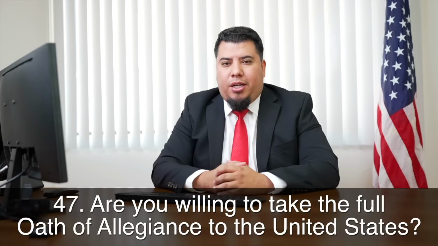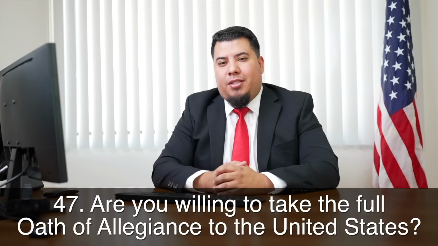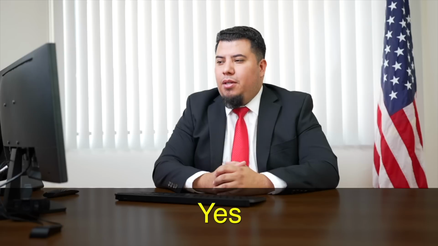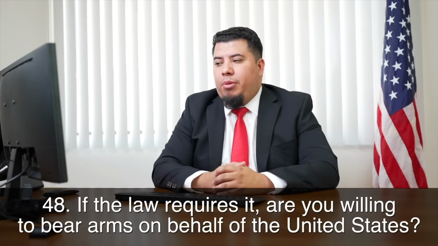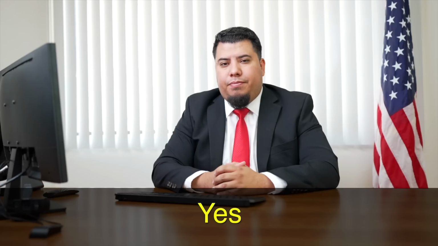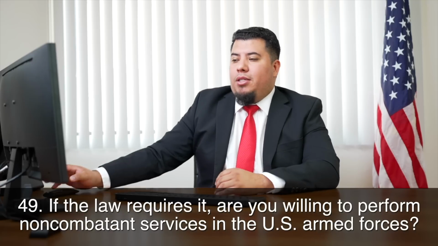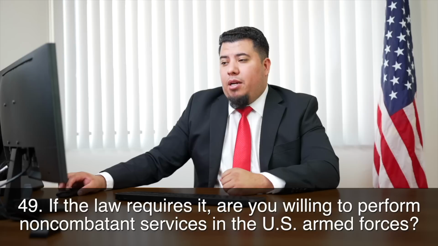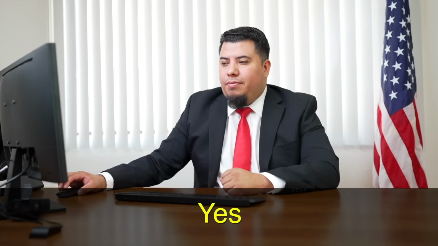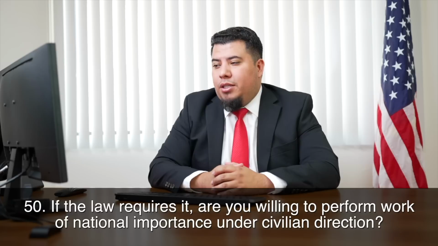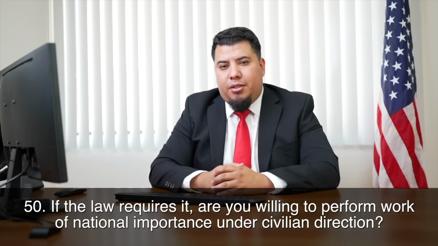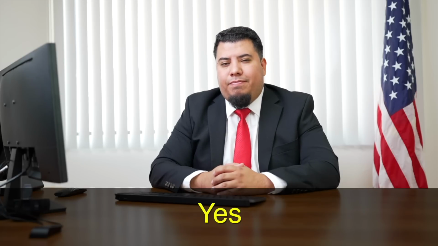Are you willing to take the full oath of allegiance to the United States? Yes. If the law requires it, are you willing to bear arms on behalf of the United States? Yes. If the law requires it, are you willing to perform non-combatant services in the U.S. Armed Forces? Yes. If the law requires it, are you willing to perform work of national importance under civilian direction? Yes.